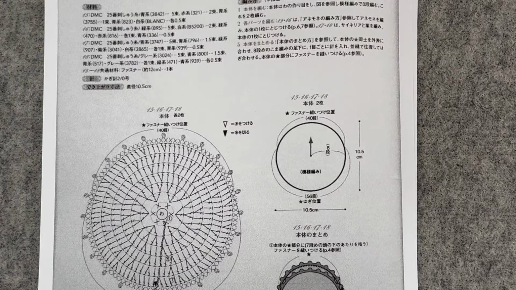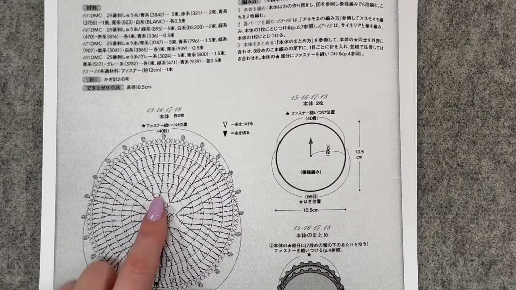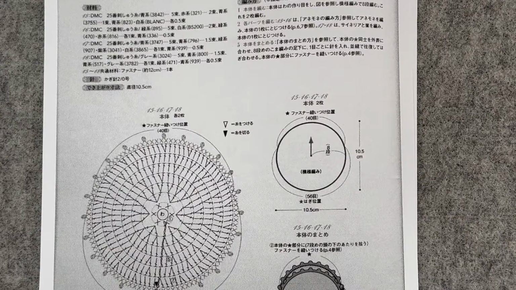Today I want to go over how to read and interpret Japanese crochet patterns. The key to reading a Japanese crochet pattern requires chart reading, as you see here, and also using Google Translate.